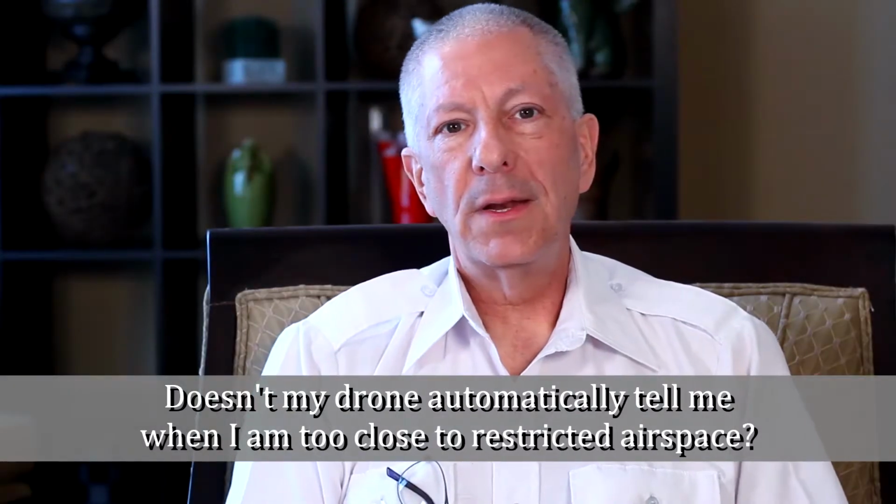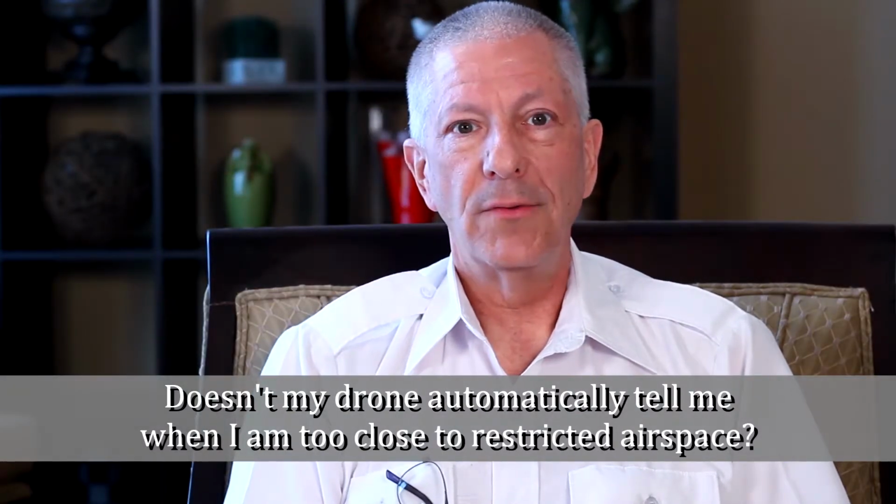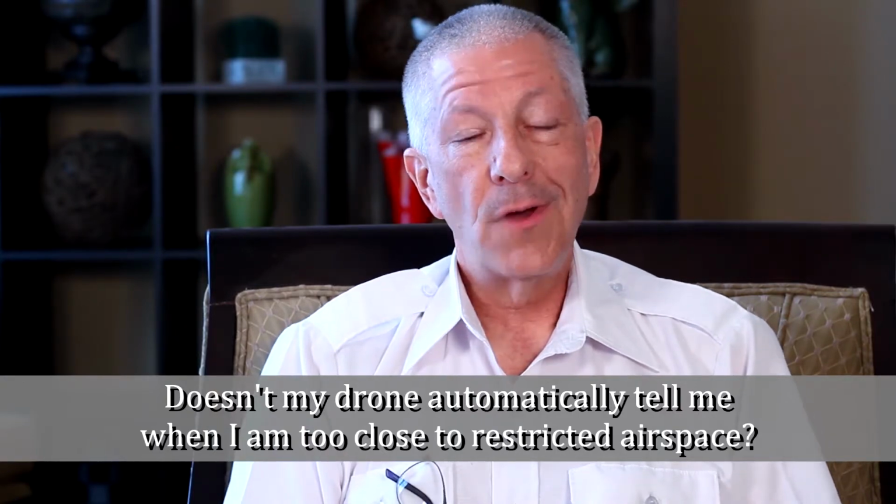It probably wouldn't, and it depends on the database that the drone has, and there's always a chance of a malfunction or the positioning being off. I would imagine that drones that are operated by police organizations may not have that software because they may need to operate in those areas at times, and they may have permission from the air traffic control facility to do so. So you wouldn't want it to not be able to do that.